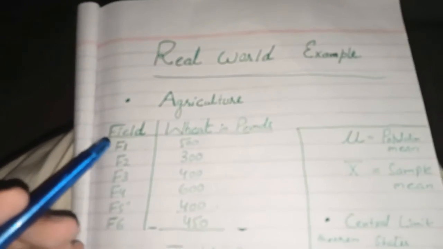I have taken an example from agriculture. Agriculture scientists have introduced a new kind of fertilizer. They want to see how many crops they can produce with the new fertilizer.